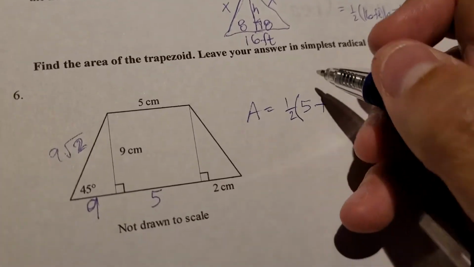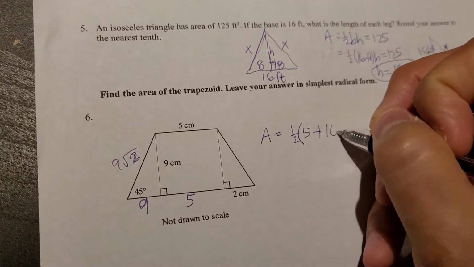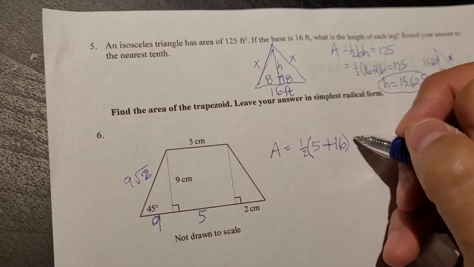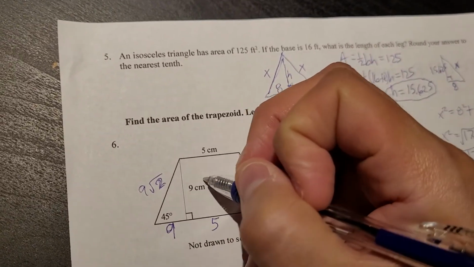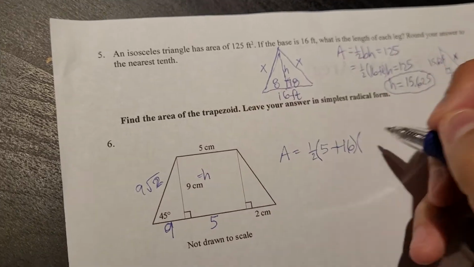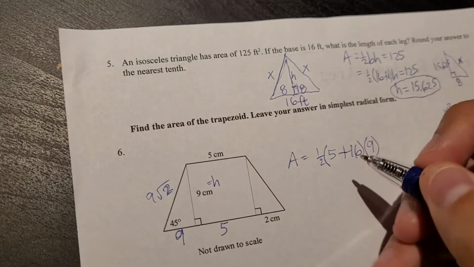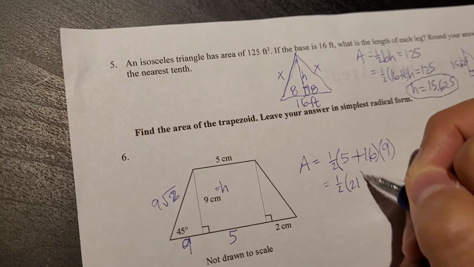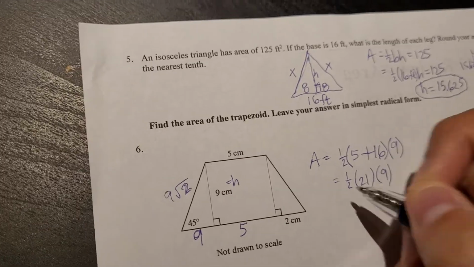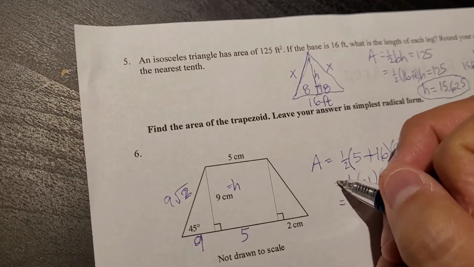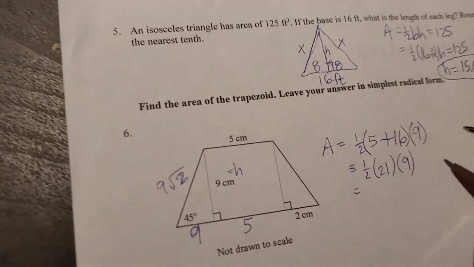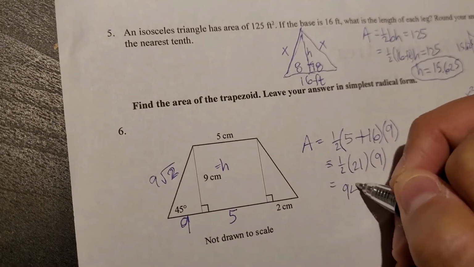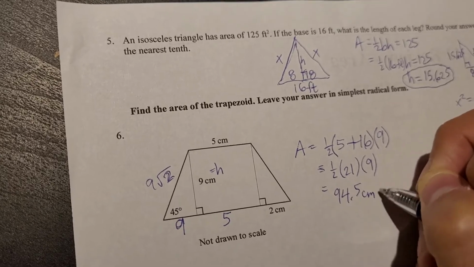So in our formula, I'm going to have 5 plus 16, and then times my height. My height here is 9. Okay, this is my height. That's 9. So I'm just going to have 1/2 times 21 times 9. And if I multiply all that together, I'm going to wind up with 94.5 centimeters squared.